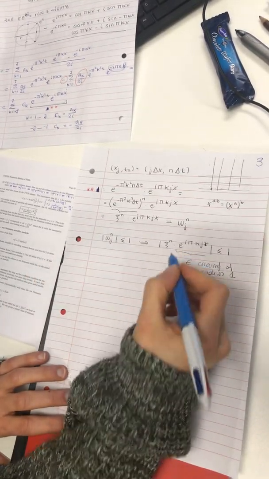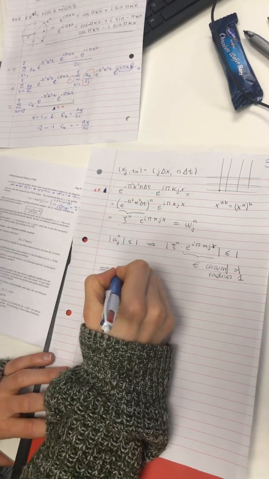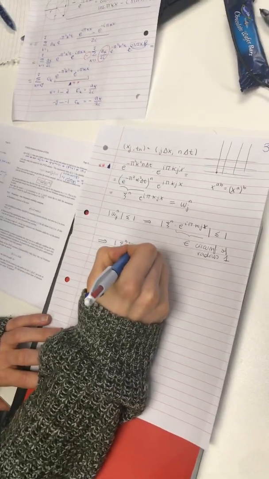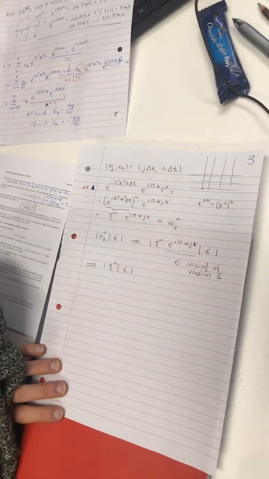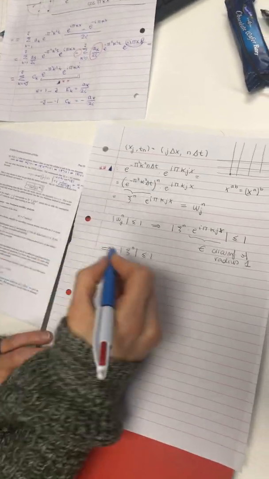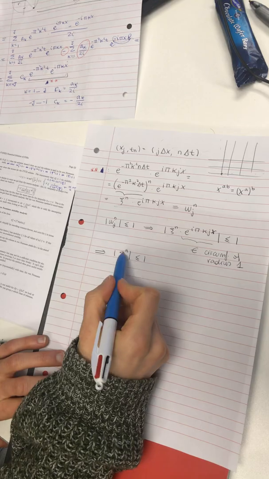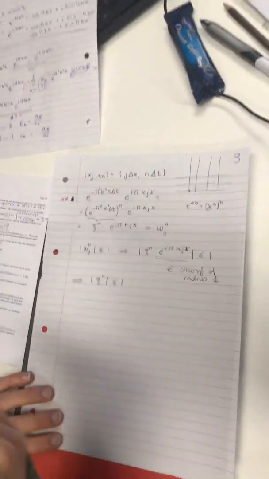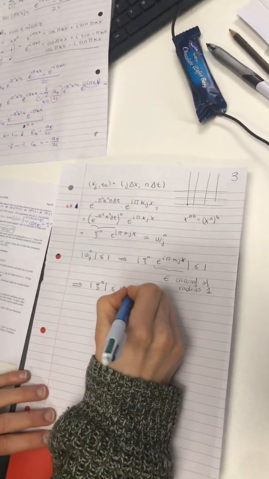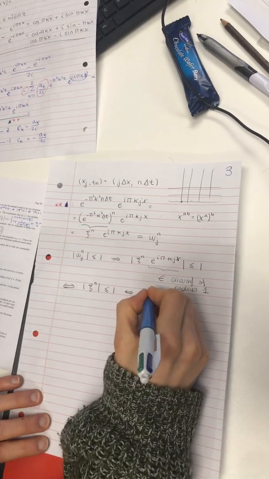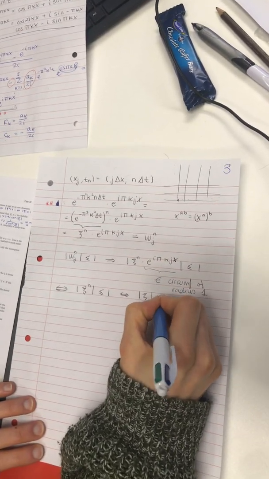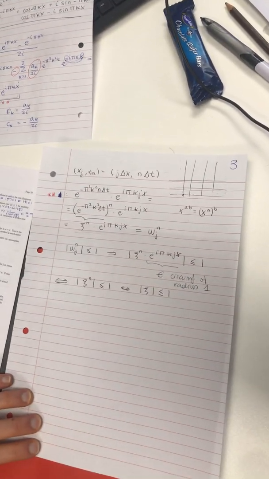So this implies that what we want is this to be smaller or equal than 1. In the end, if psi is 3, then 3 to the power n is going to get bigger and bigger and bigger. So basically, what we want is that psi is smaller or equal than 1.